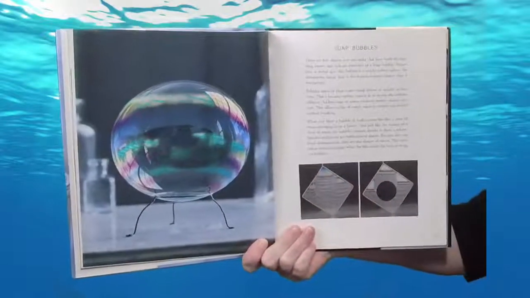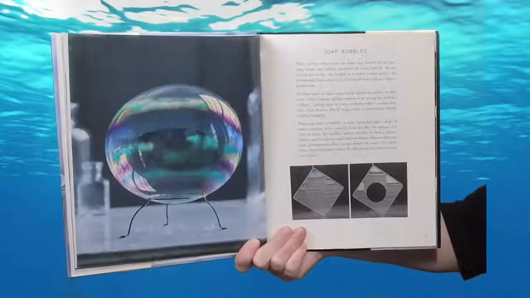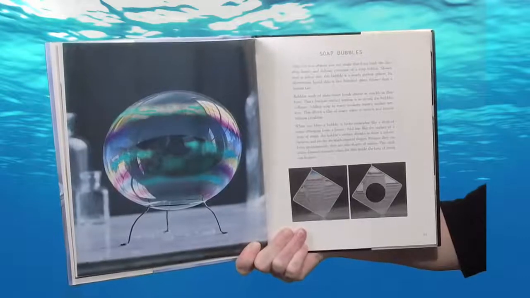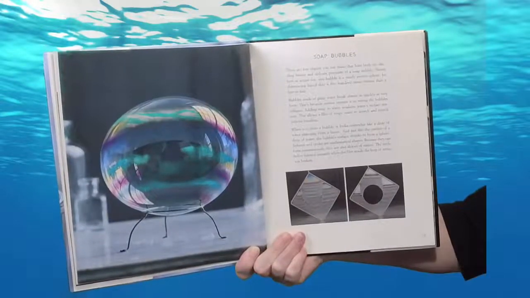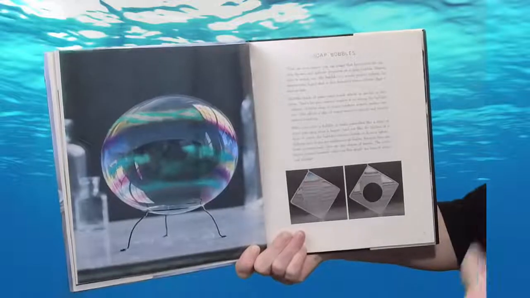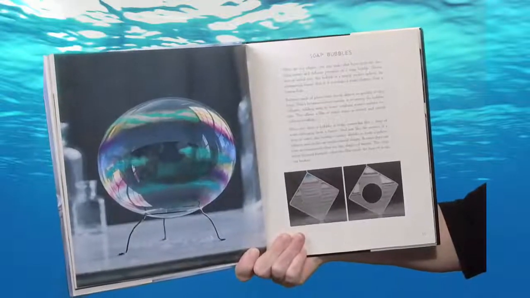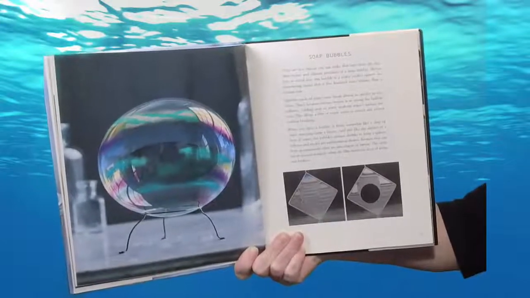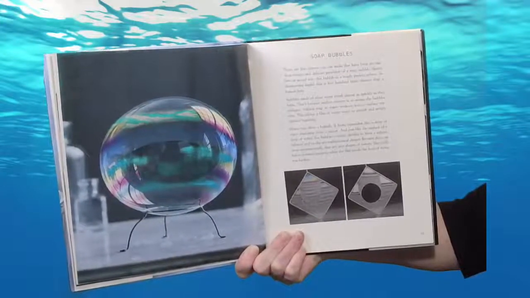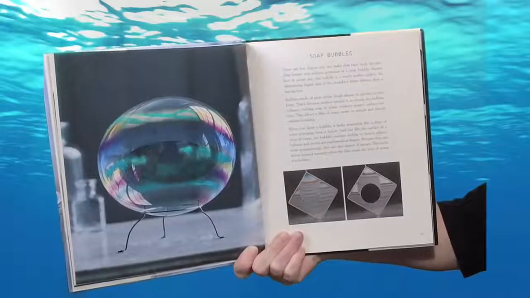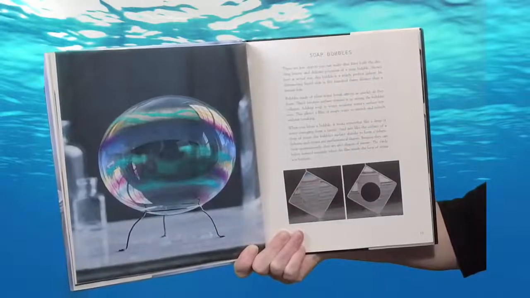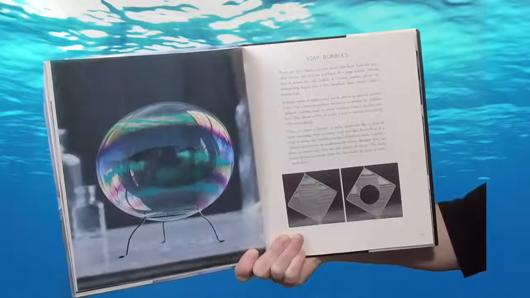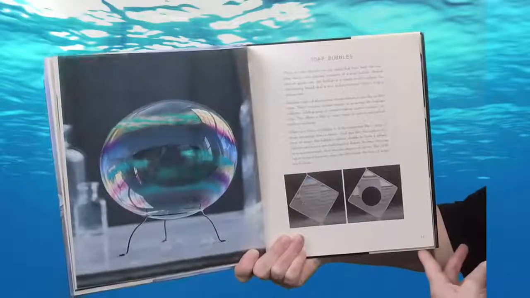Soap bubbles. There are few objects you can make that have both the dazzling beauty and delicate precision of a soap bubble. Shown here in actual size, this bubble is nearly a perfect sphere. Its shimmering liquid skin is 500 times thinner than a human hair. Bubbles made of plain water break almost as quickly as they form. That's because surface tension is so strong, the bubbles collapse. Adding soap to water weakens water's surface tension. This allows a film of soapy water to stretch and stretch without breaking.